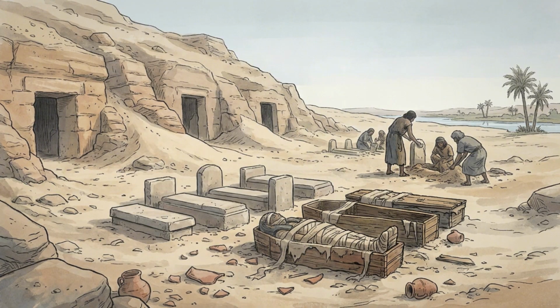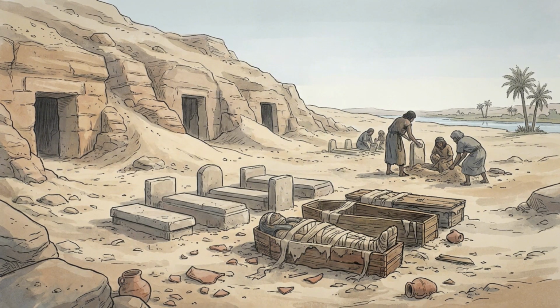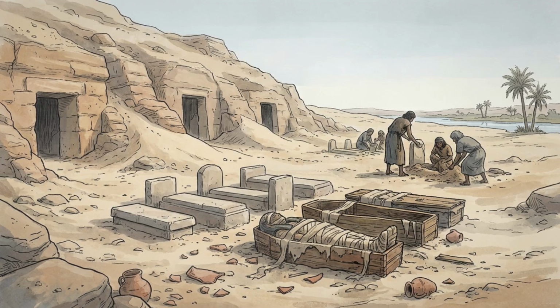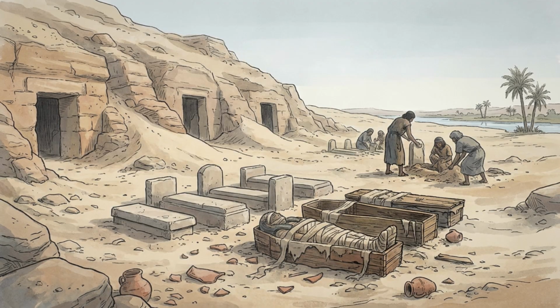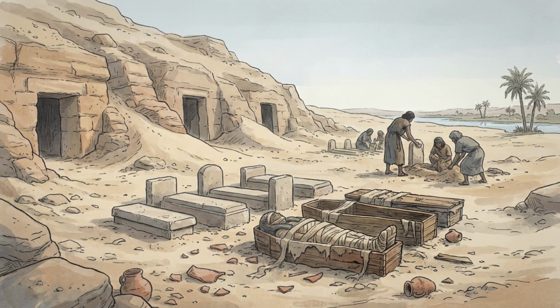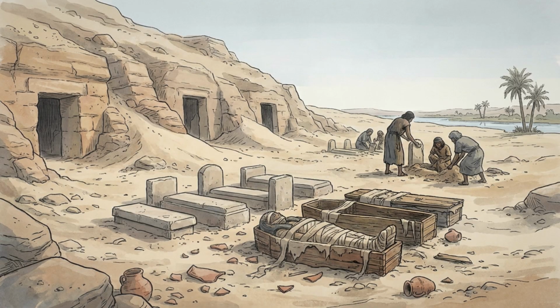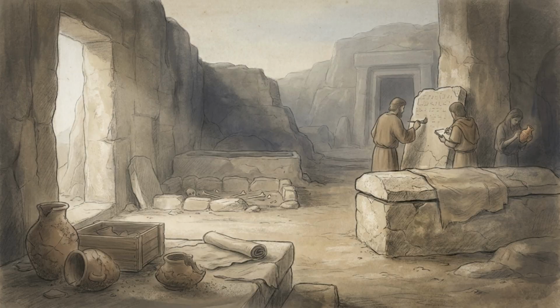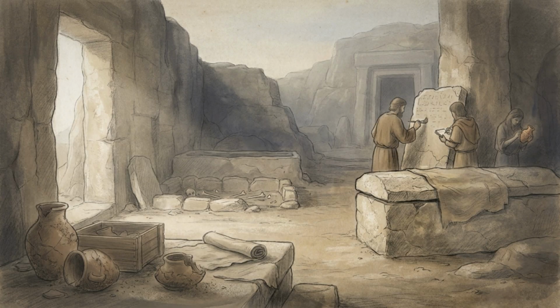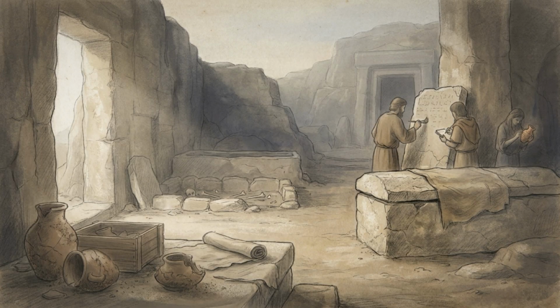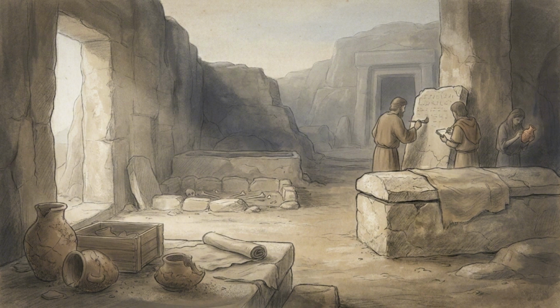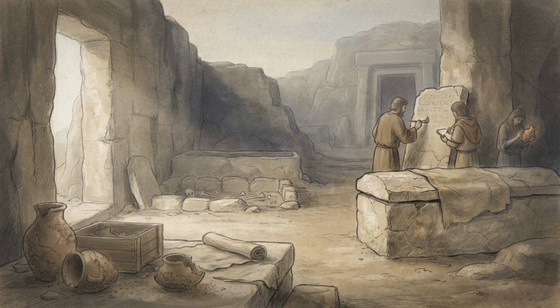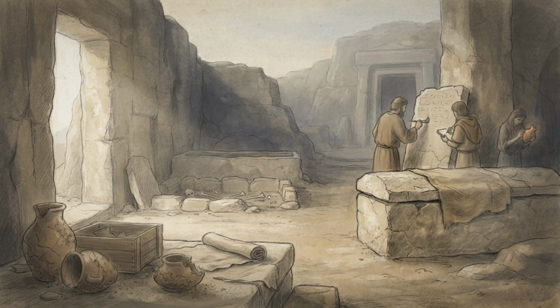Treatment of the body also changed through time. Artificial preservation, usually grouped under the broad term mummification, involved different techniques and different levels of investment. There was no single procedure carried out in exactly the same way for every person across ancient Egyptian history. The technical details can remain brief.